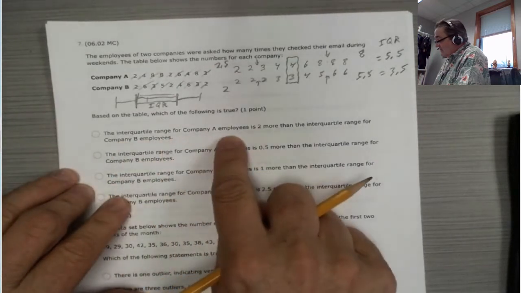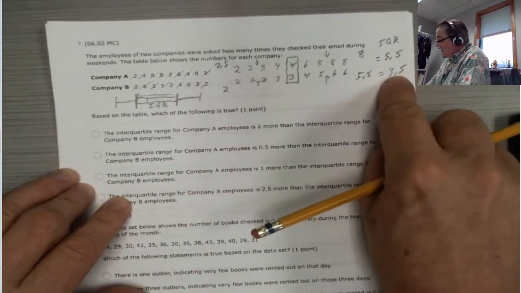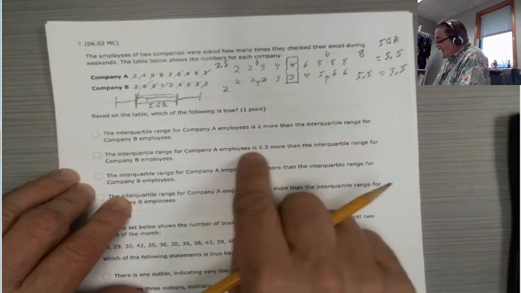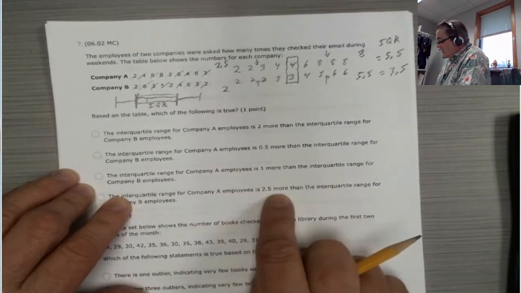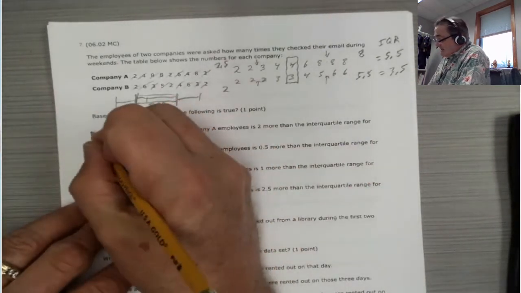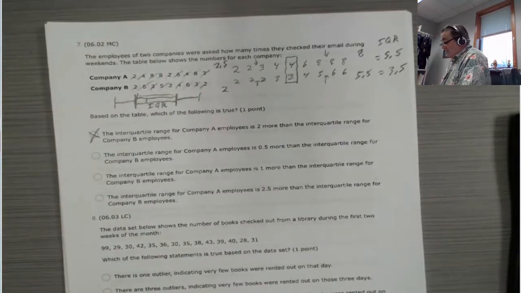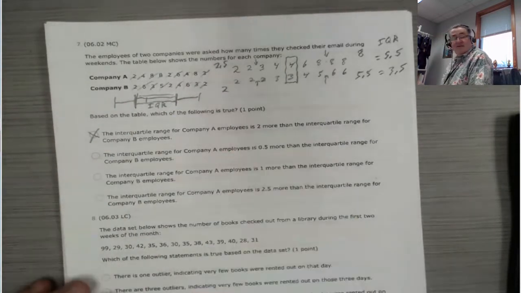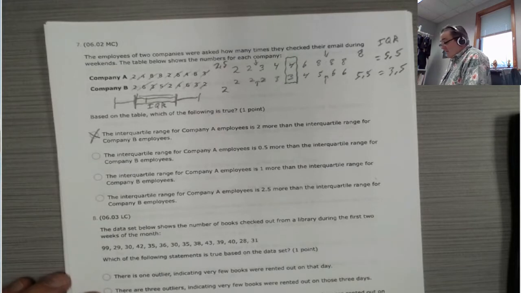So the interquartile range for A is 2 more. Okay, that's 2 more. This is exactly 2 more for company A than for company B. So that would be our answer for number 7.